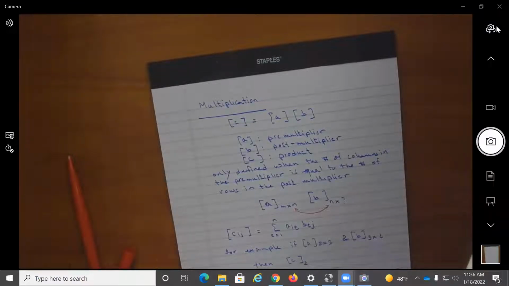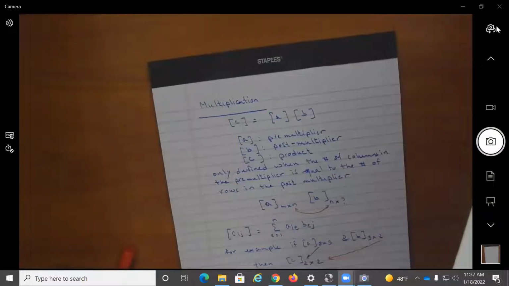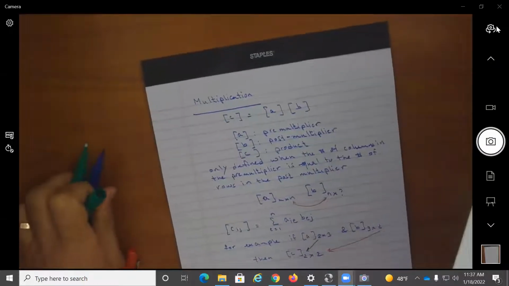The first two is coming from here, and the second two is coming from here. Right?